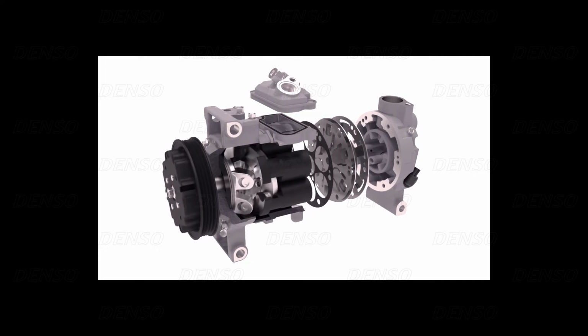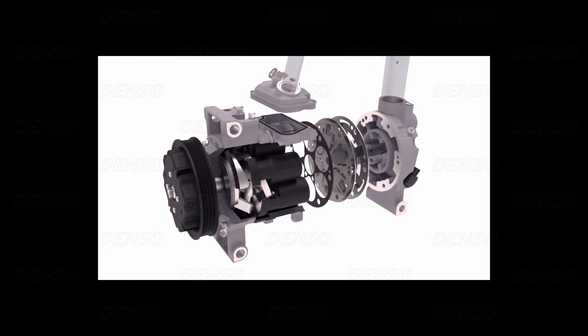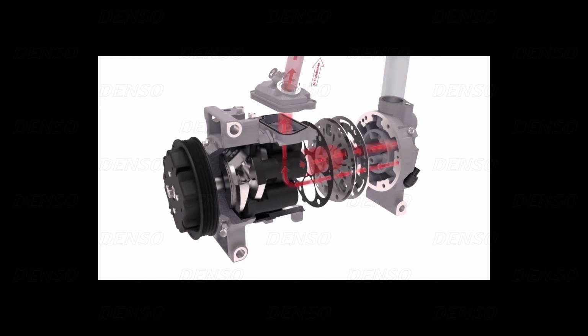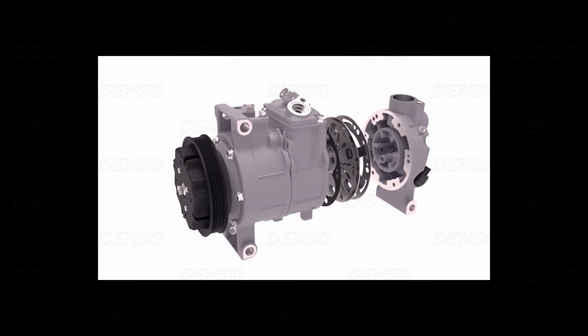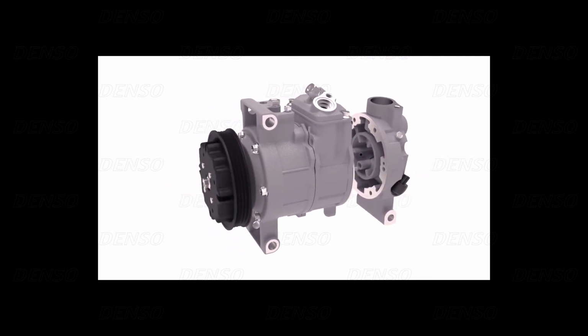To provide lubrication, a specific amount of special compressor oil is added to the refrigerant. The compressor creates a high pressure at the discharge port and a low pressure at the suction port. The compressor sucks in the gaseous refrigerant from the evaporator, where this superheated refrigerant has absorbed heat from the passenger compartment. The gas is then compressed, which adds additional heat, and the high-temperature, high-pressure gas is then forced from the compressor discharge port to the condenser.